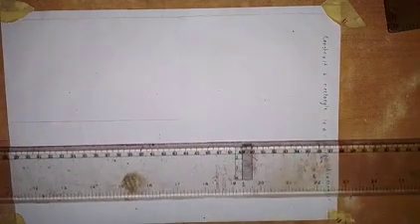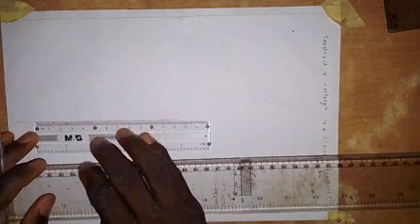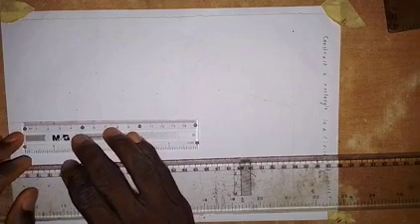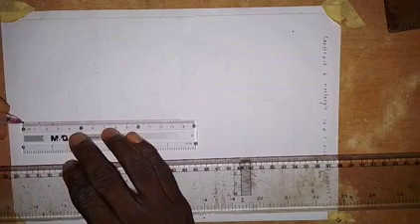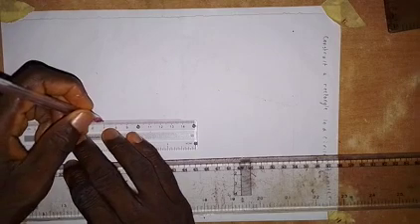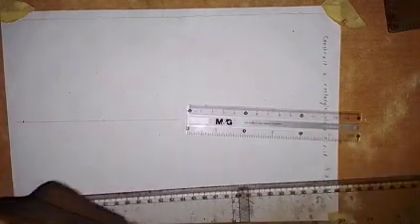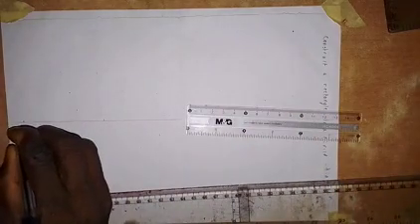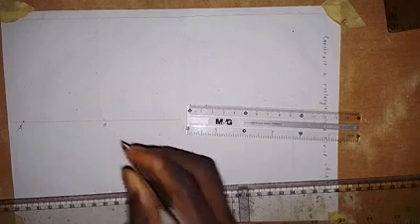Then I'm going to take a measurement of 70 millimeters. So the distance from here to here is 70 millimeters. I'll call this point A, and this is point B for the parallelogram.